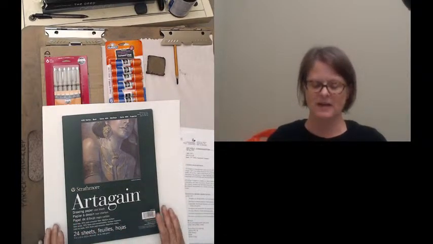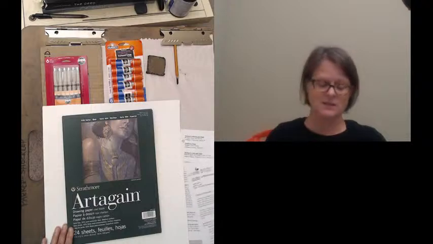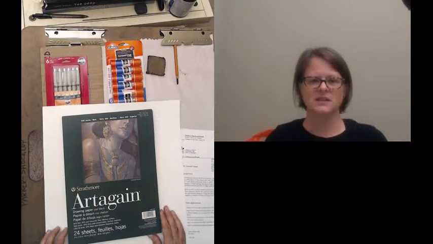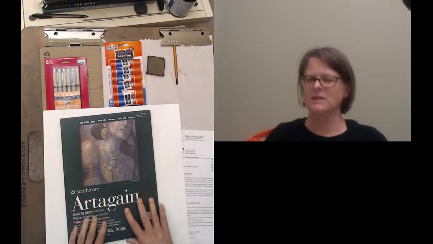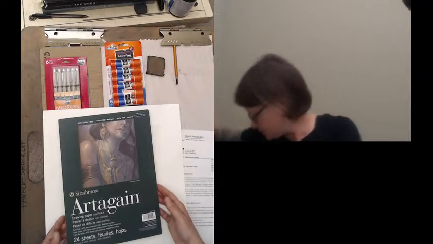I'll push this back, and we'll do space or illusion and depth instead of this. So this is what this looks like. I have ordered it for you. If it's on your supplies list, you don't need to buy it.